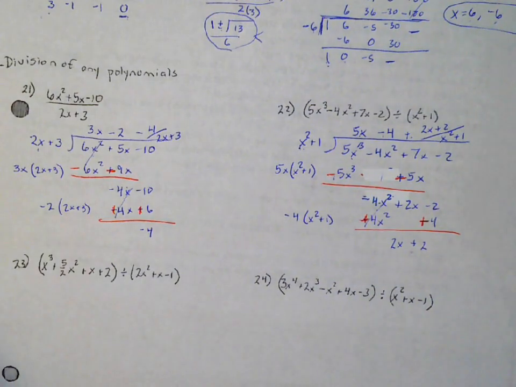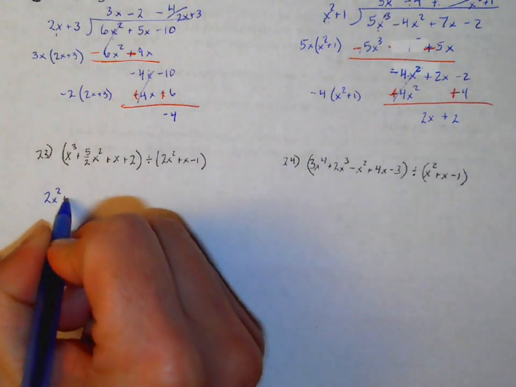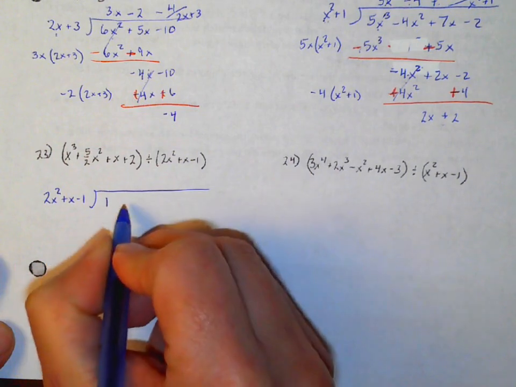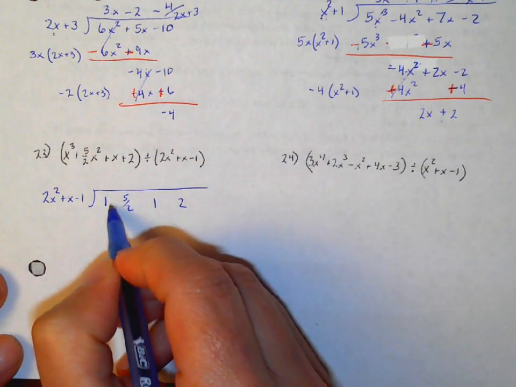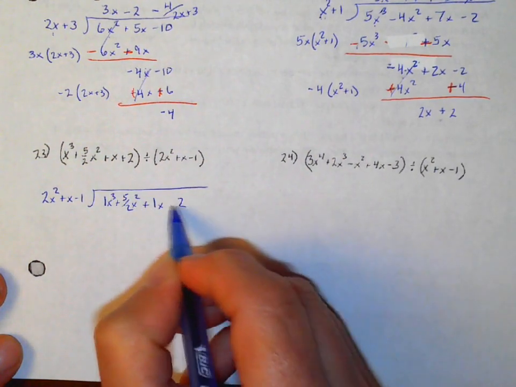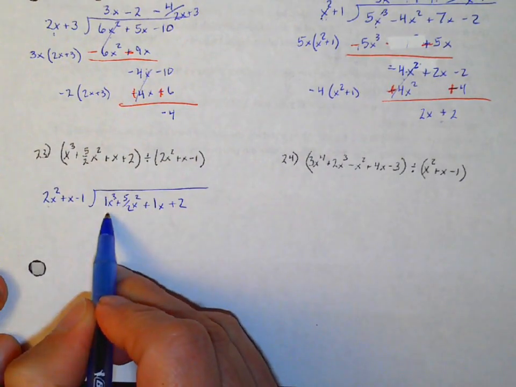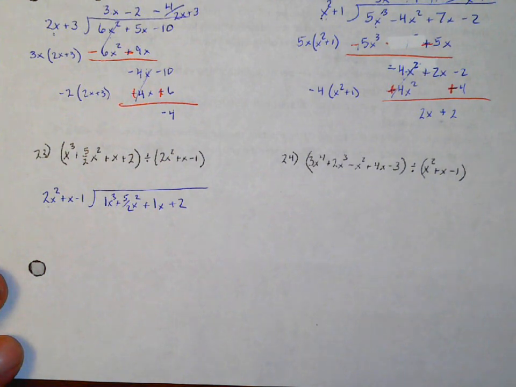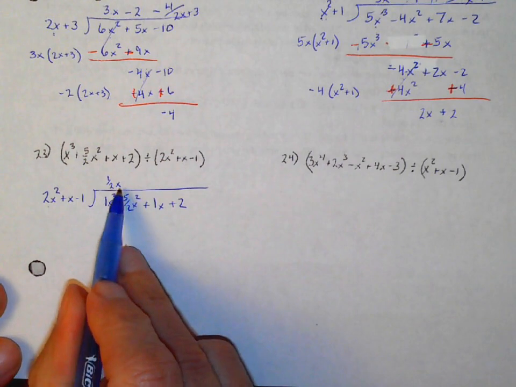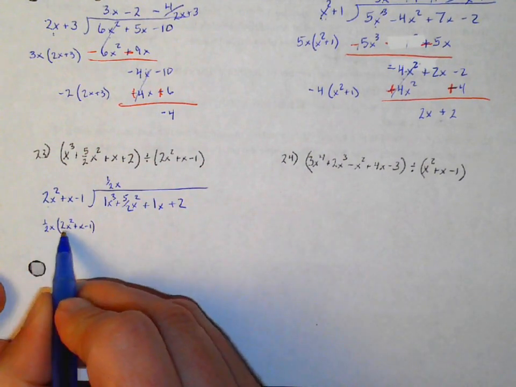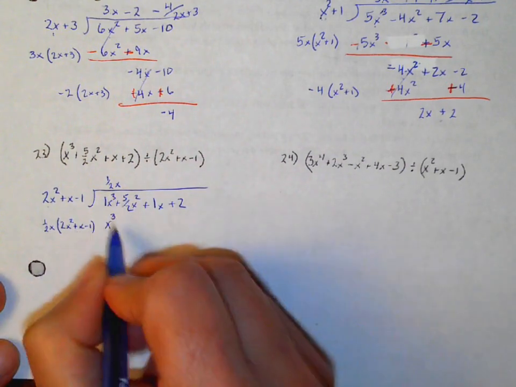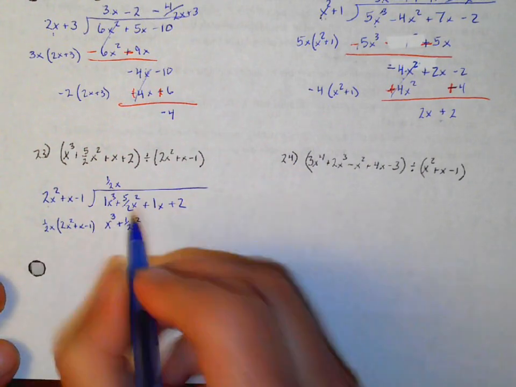Okay. 2 more problems here. 2x squared plus x minus 1 divided into 1x to the third, 5 halves x squared, 1x, and plus 2. So what times 2x squared is x to the third? If I multiply by 1/2 x, so if I take half an x and multiply it by 2x squared plus x minus 1, half of 2 is 1, right? So it would be 1x to the third. That would be 1/2 x squared. And this would be minus 1/2 x.